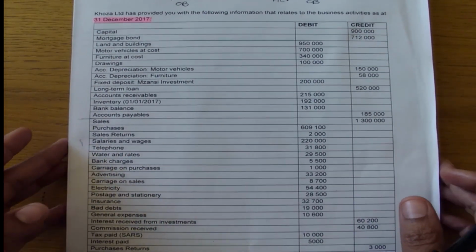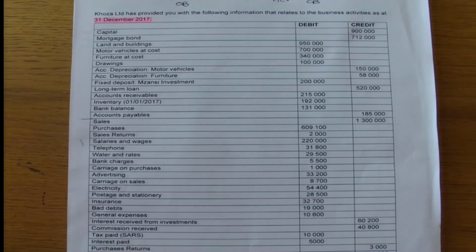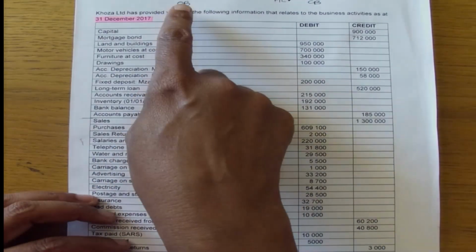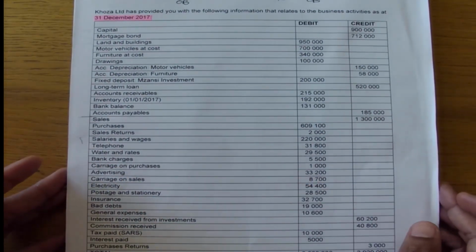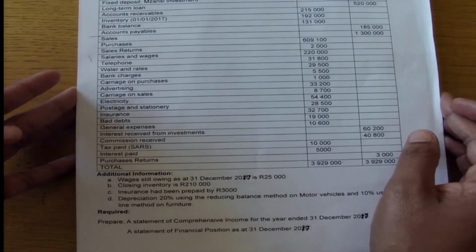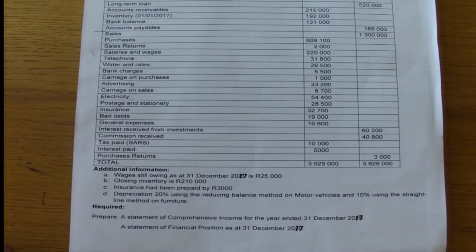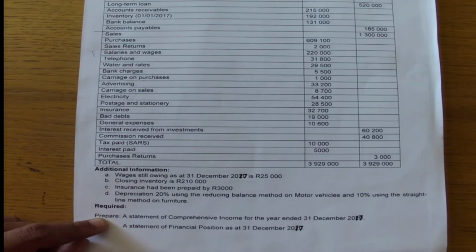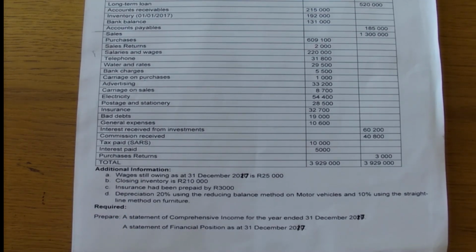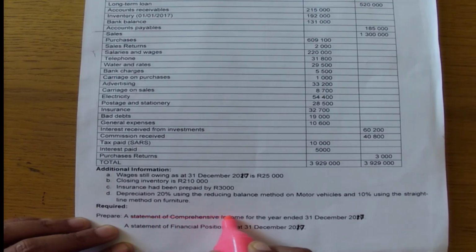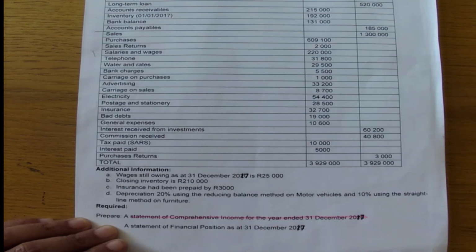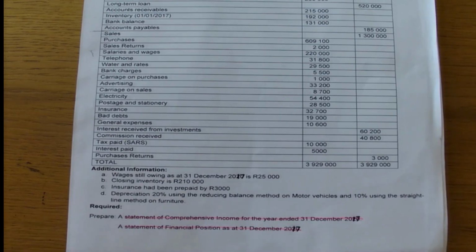So now, step 1, you go and check what is the year end, and then because we know the beginning of the year will be the 1st of January 2017, you go straight down to the requirement of the question. The reason is the requirement gives you direction, what it is that we want from you. Now we want you to prepare the statement of comprehensive income for the year ended December 2017, and we want you to prepare the statement of financial position. Now, what are the two statements, right?